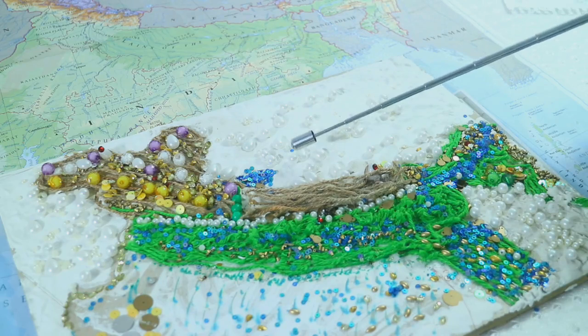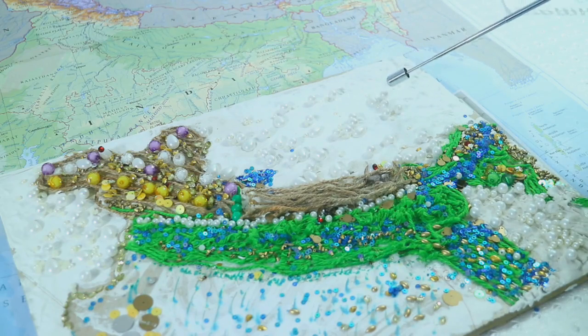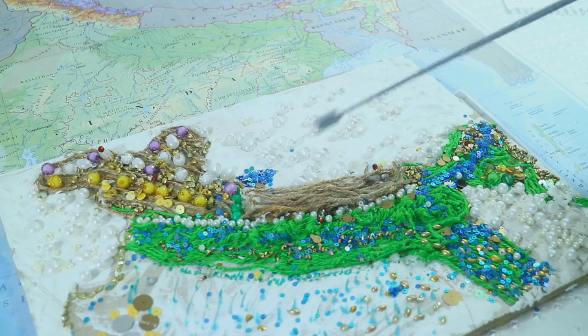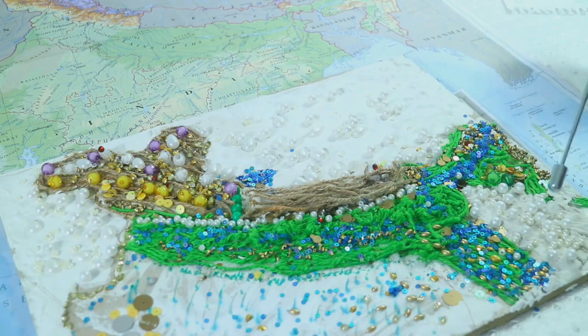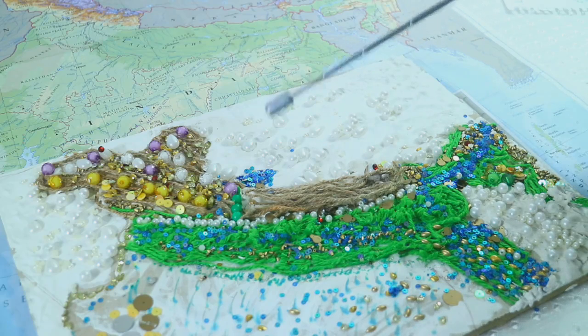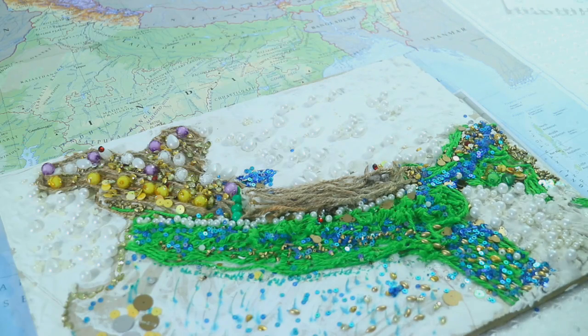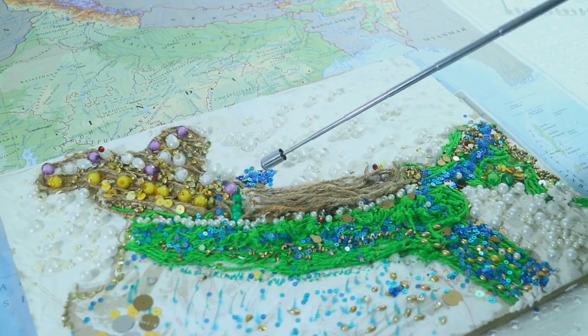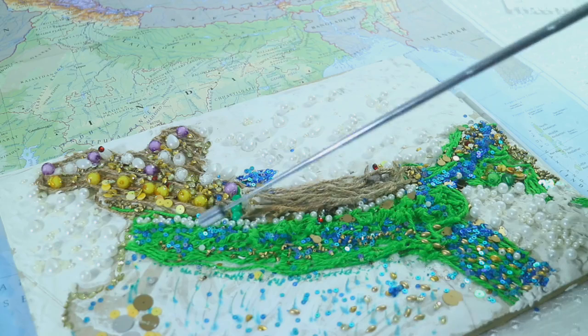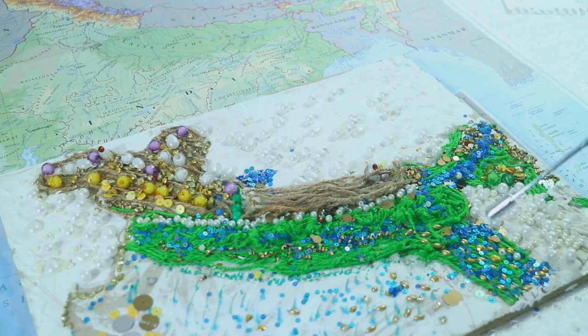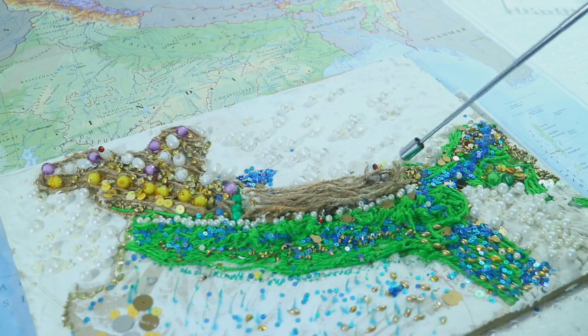Here just see these white beads I have used. These white beads, here also the white beads. Here I use them to show the neighboring countries, and this one is the Manasarovar. Only the tingling sequence I have used for the Manasarovar. Next we can see all these tingling type of sequences, the blue color representing the water, and this is used as a thread.